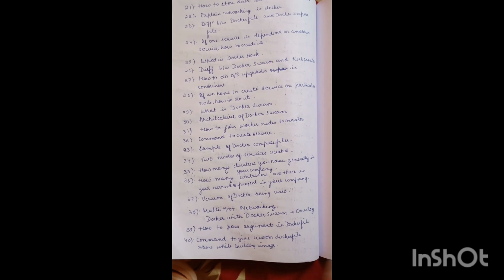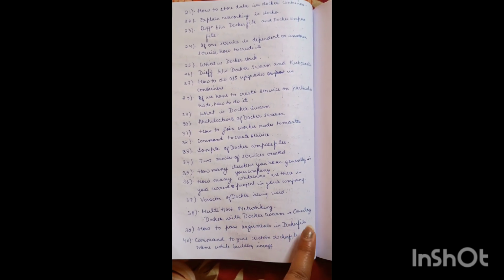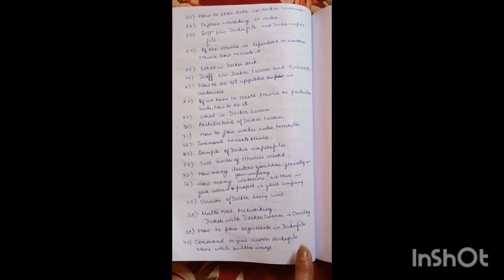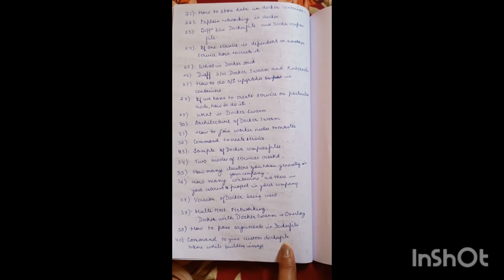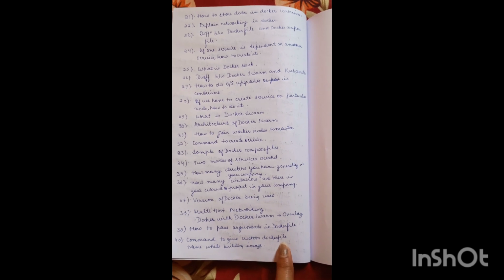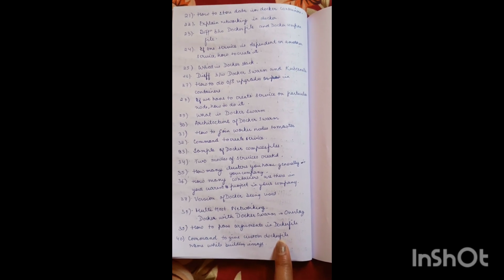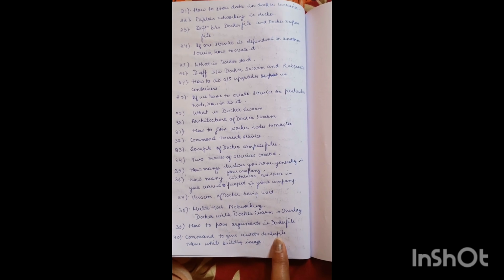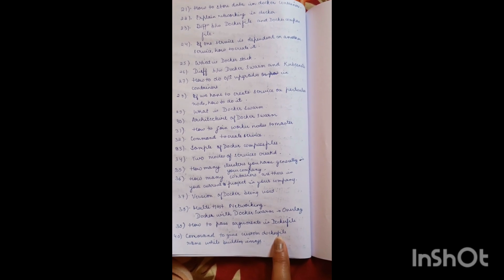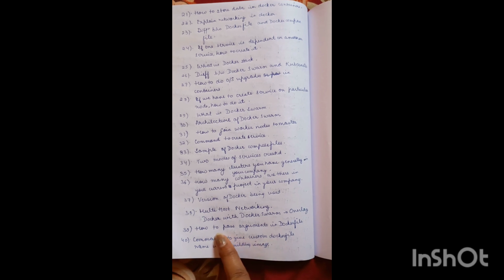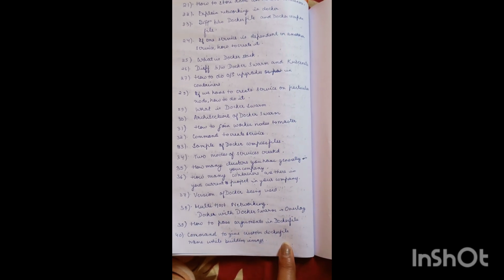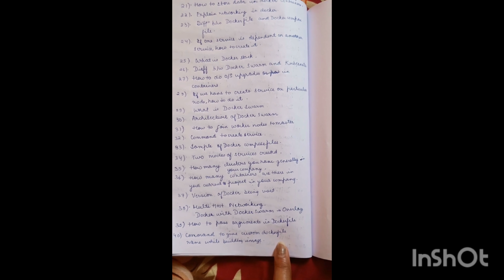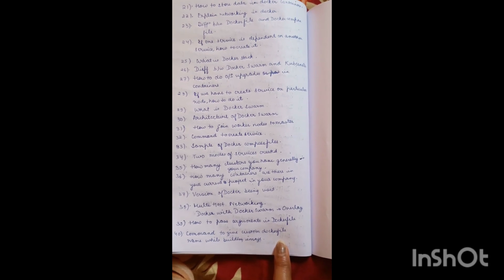Then, what is multi-host networking, Docker with overlay? How to pass arguments in a Dockerfile? We have the ARG command that we use in the Dockerfile, and while passing it in the command, we have to use --build-arg. Then the command to give a custom Dockerfile name while building an image: we have to give the file name by using -f, docker build -f.